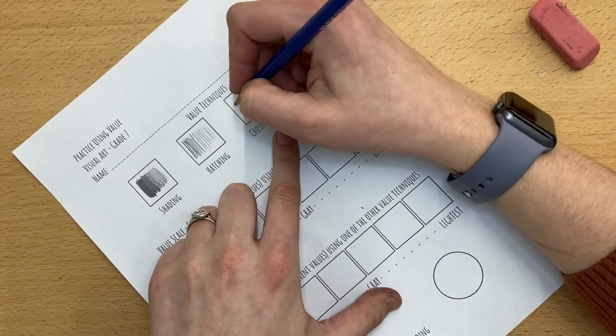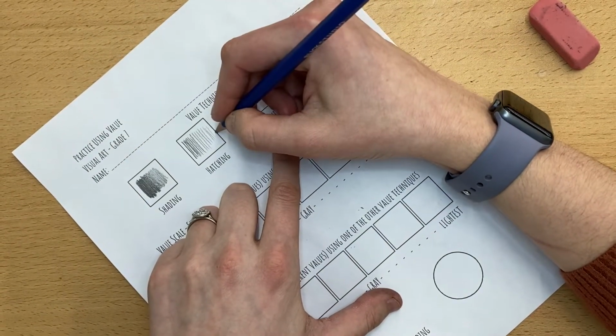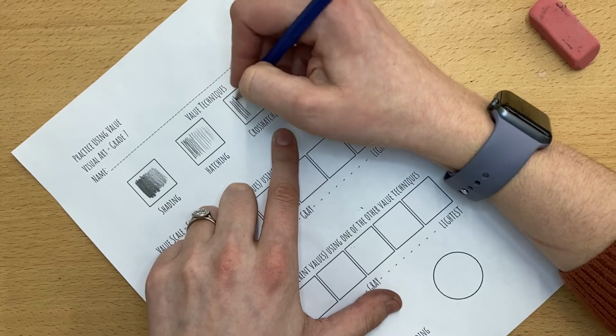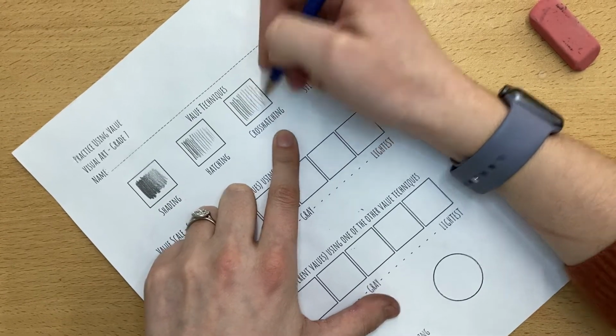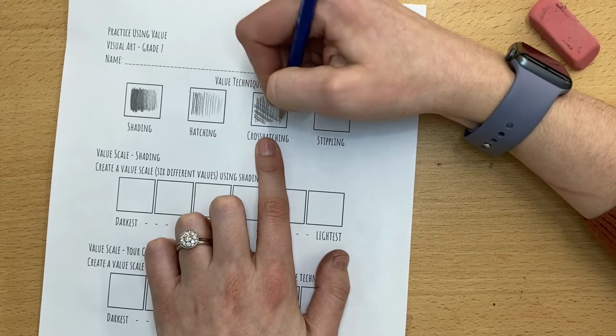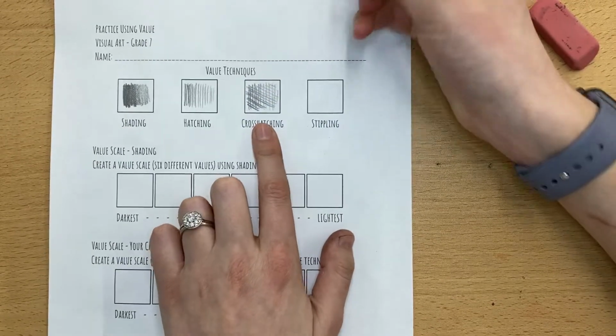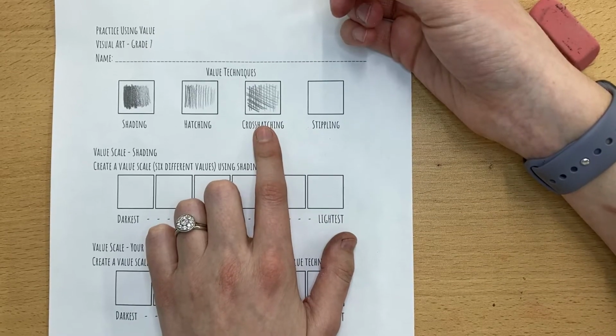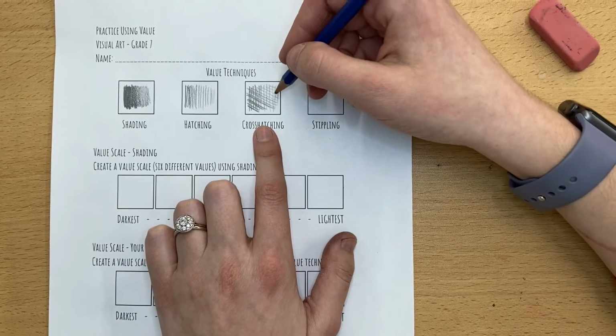All right, so for cross hatching again, I'm going to start with the same thing I did for hatching, but then I'm also going to cross over. All right, and it can go in a 3rd direction as well. That's totally fine. I'm going to stick with those 2.